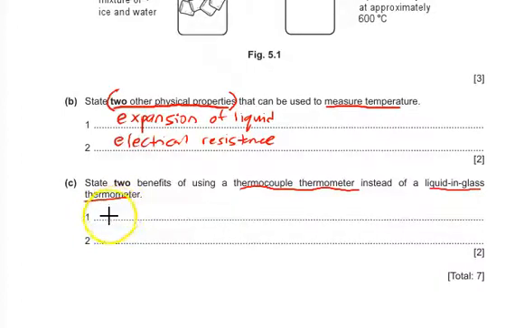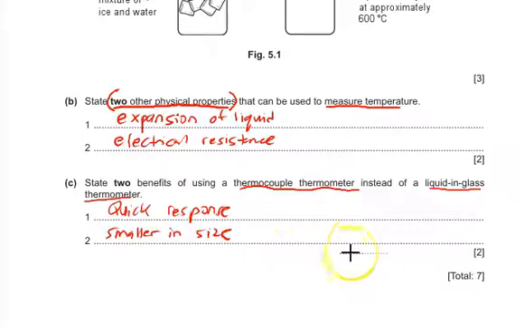The two benefits you can say are a quick response, and smaller in size. So this is about 7 marks for this question. Let us move on with another one.